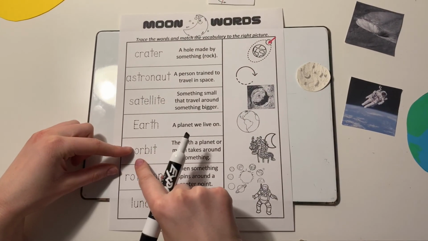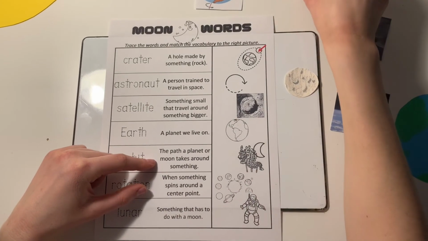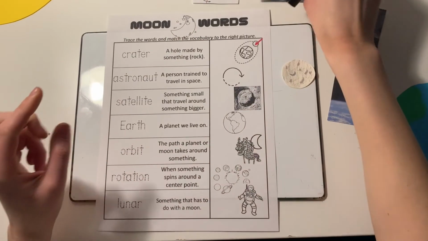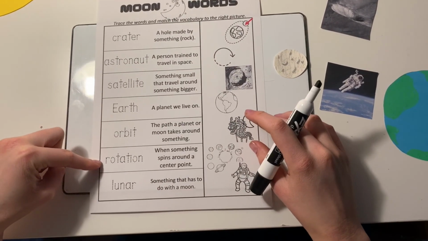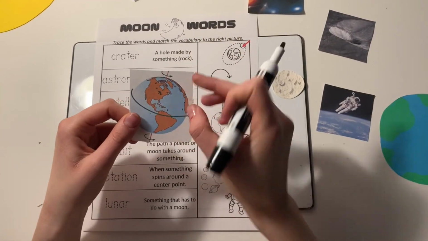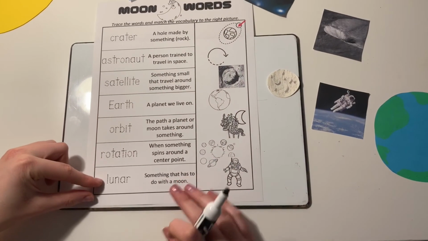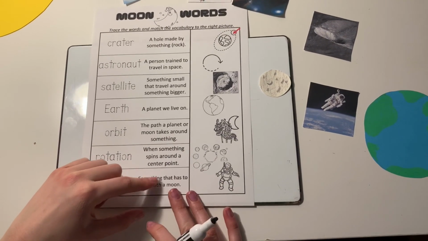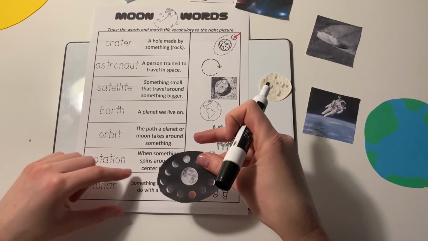This is orbit, and that's the path a planet or moon takes around something. So each of these planets have their own orbit. Rotation is when something spins around a center point, like the Earth. And lunar, which is something that has to do with the moon, and we talked about Lunar New Year.